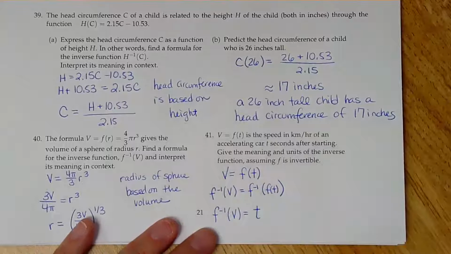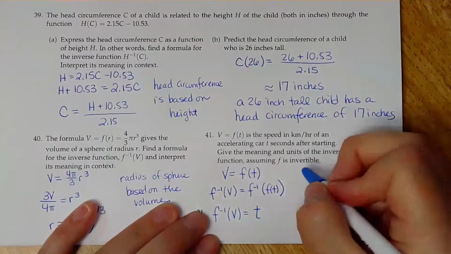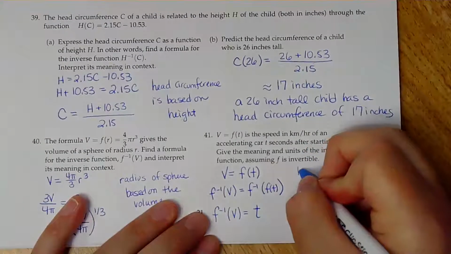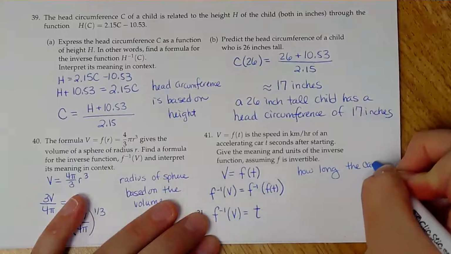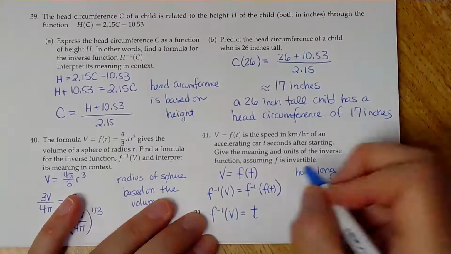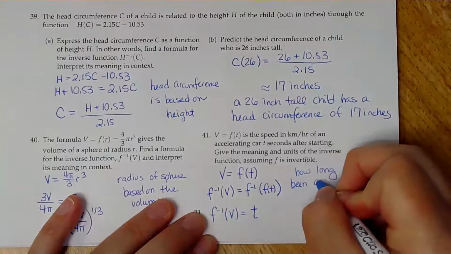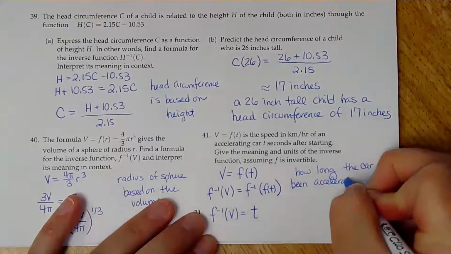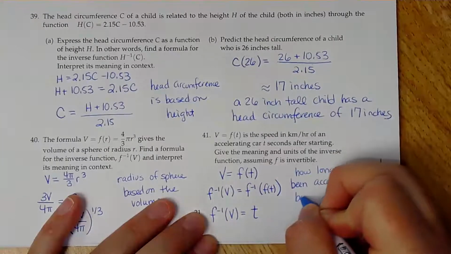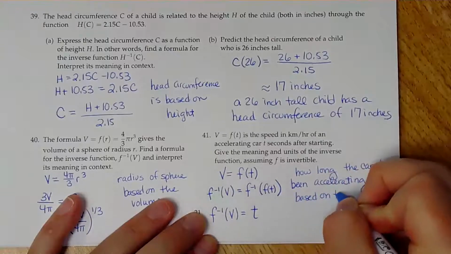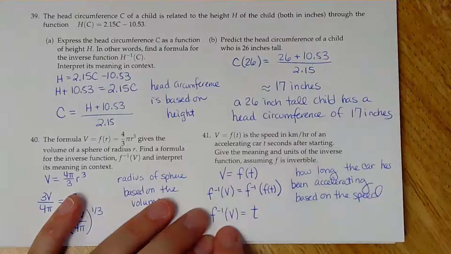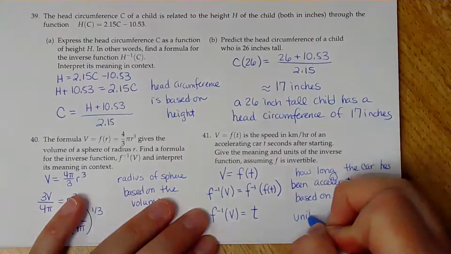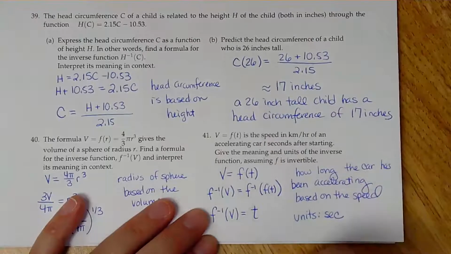So our interpretation here is that this inverse function is going to tell us how long the car has been accelerating based on the speed. Based on v, this velocity. And our units here are going to be in seconds.